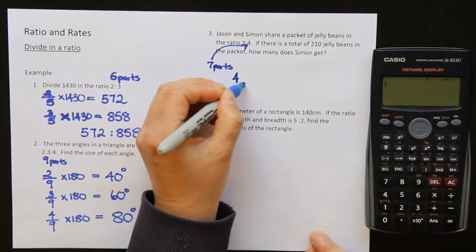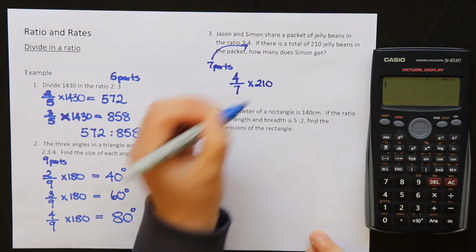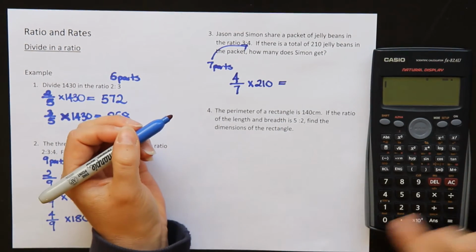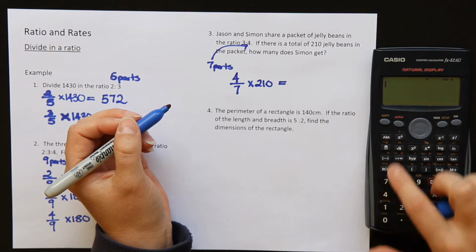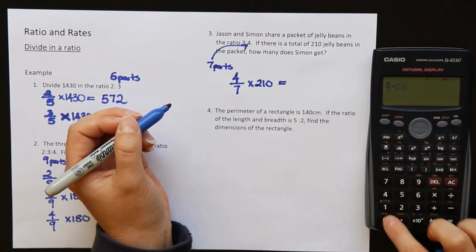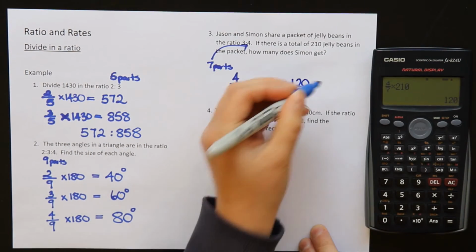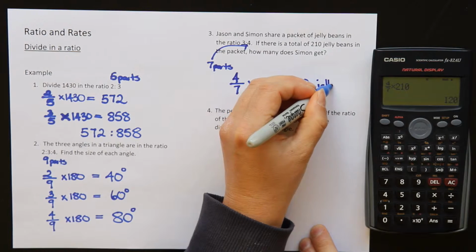He gets 4 out of the 7. We multiply that by the 210 jelly beans, which means that Simon gets 4 out of 7 times 210. He gets 120 jelly beans.